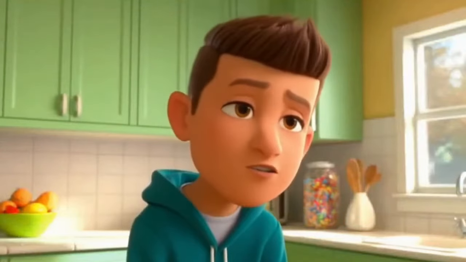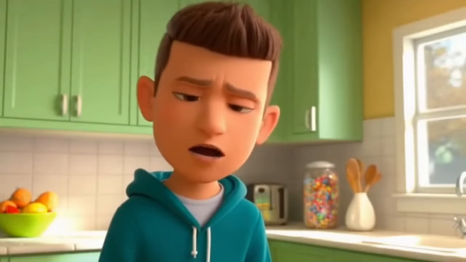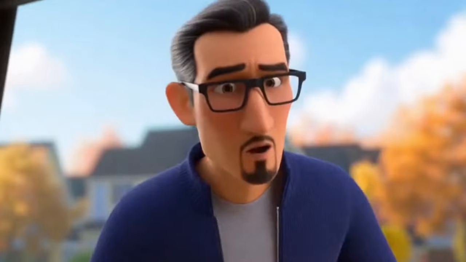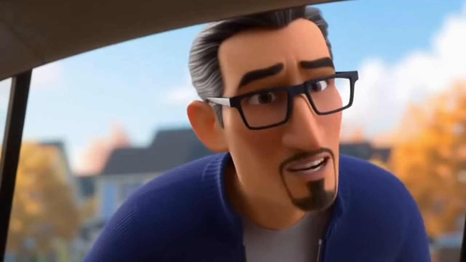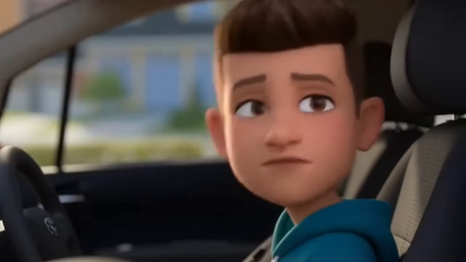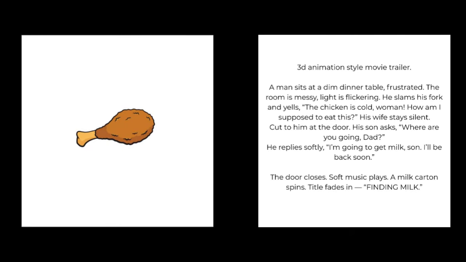Wow, this literally looks like a Disney Pixar movie scene, didn't it? The character consistency is on a whole different level, and the prompt adherence is just god tier. Here is one more for you guys. I only uploaded an image of this fried chicken, then gave it this prompt, and this is what it generated.